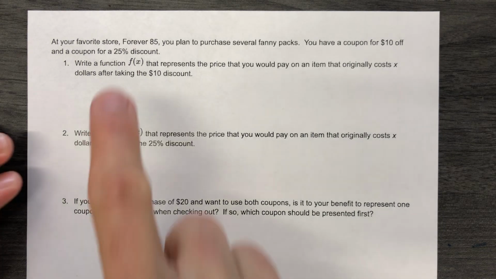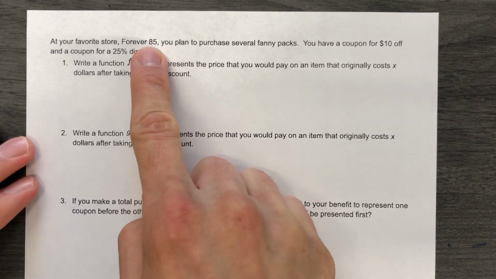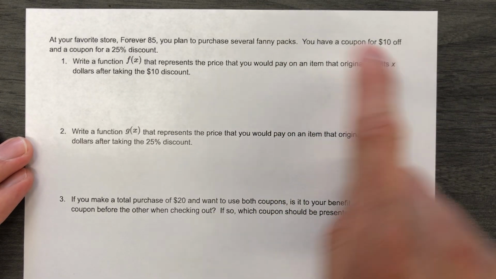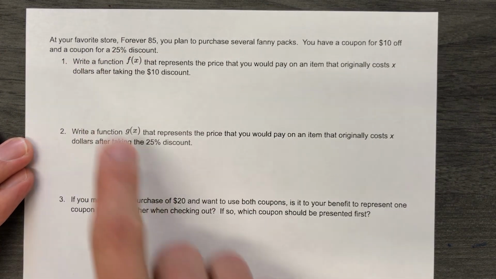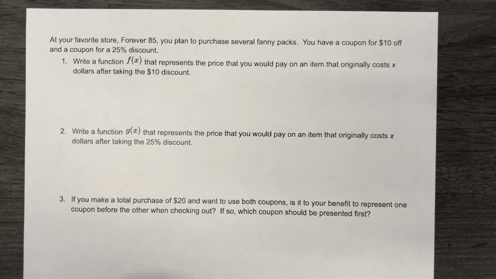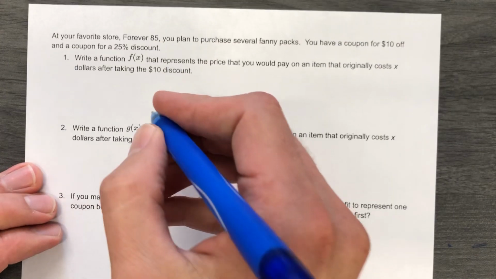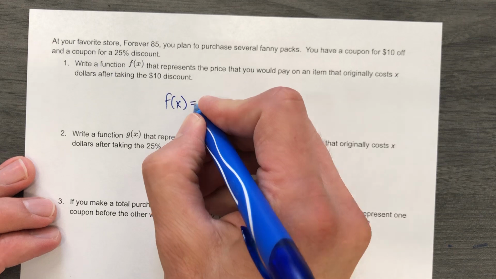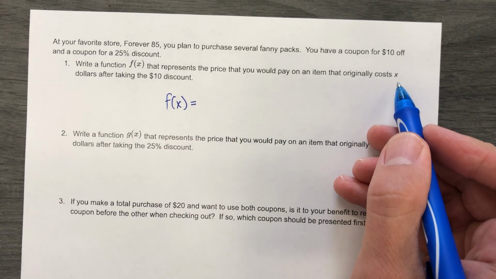So your favorite store, Forever 85, you plan to purchase several fanny packs, okay? You have a coupon for $10 off and a coupon for a 25% discount. We're gonna write a function f. Let's just stop right there and write a function f that represents the price you would pay on an item that originally cost x dollars after taking the $10 discount.